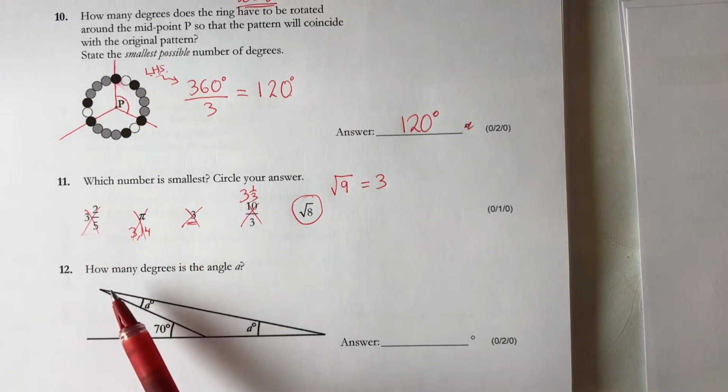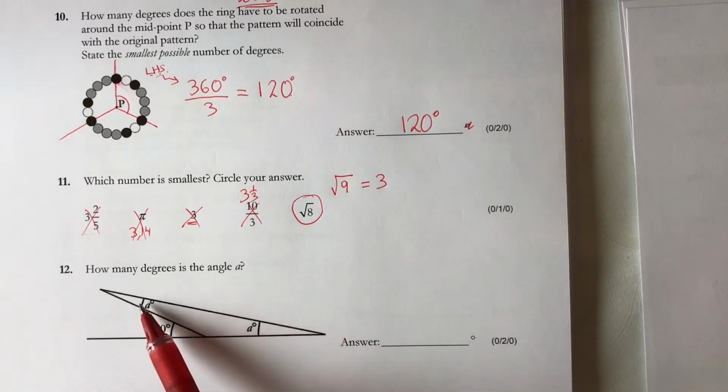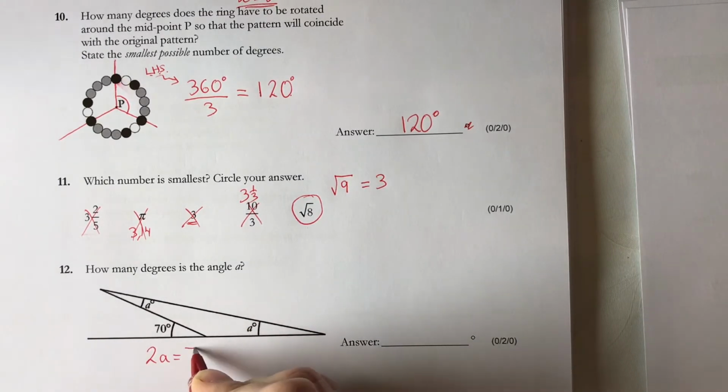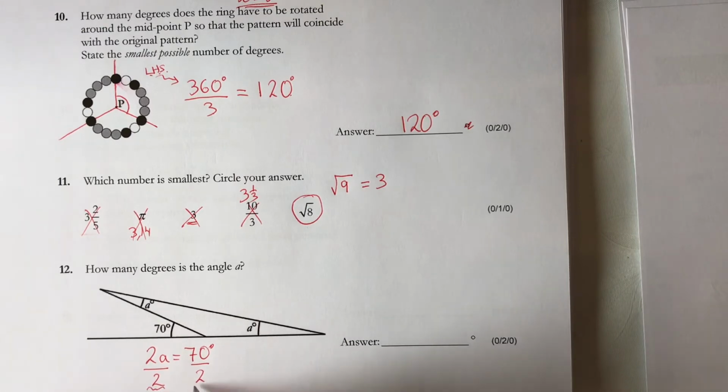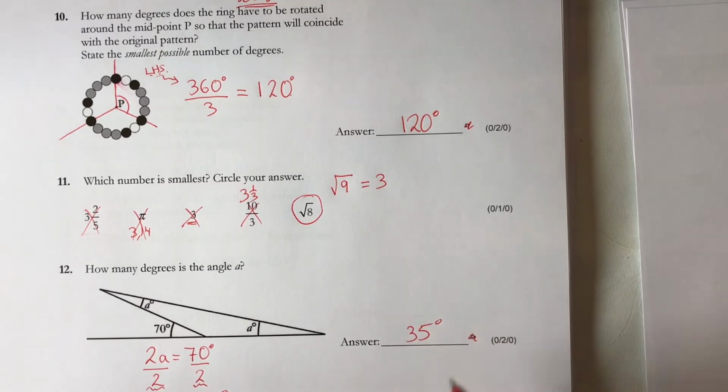Now we have to work out how many degrees is the angle A. Well, if we're really good at geometry, we know that this opposite angle outside the triangle is actually the sum of both of those together. So we could take directly that 2A equals 70 degrees. So we divide both sides by 2 to get what 1A is. We're dividing both sides of our equation by 2. 2A divided by 2 gives us A here. And 70 degrees divided by 2 gives us 35 degrees. So we say that the answer is 35 degrees.